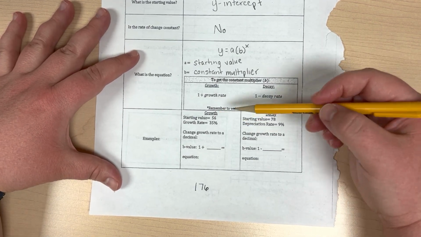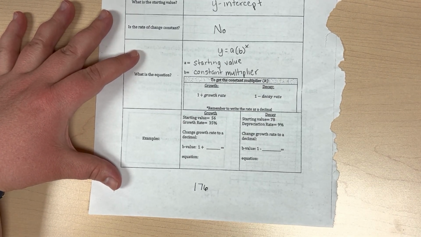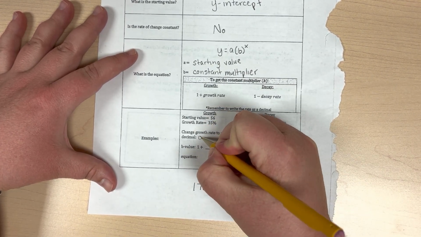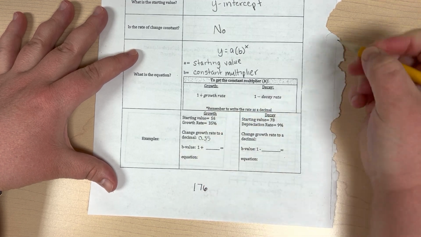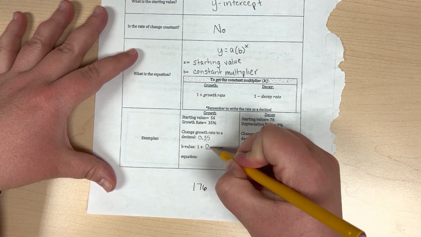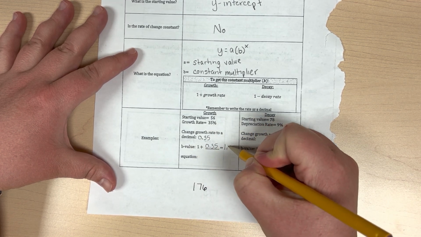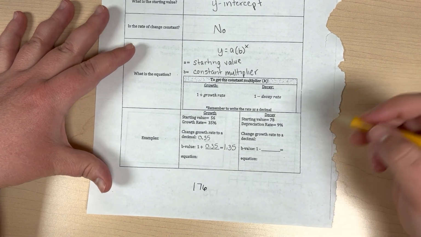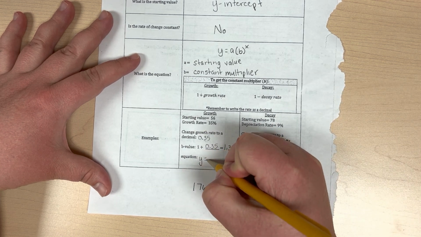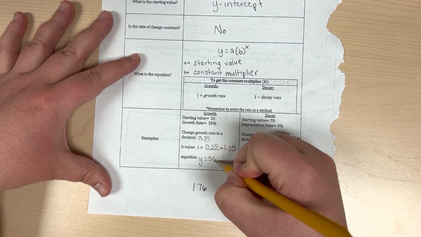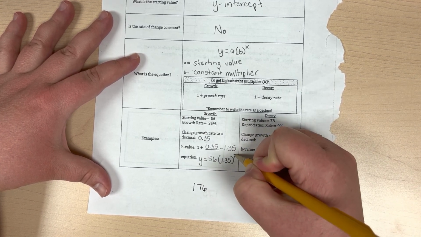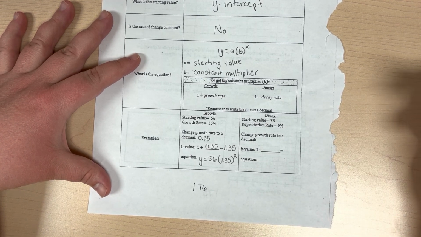For growing, it says my starting value is 56 and my growth rate is 35%. The first thing you need to do is change the growth rate to a decimal, which in this case is 0.35. Now remember, for growth, it's 1 plus the growth rate. So 1 plus 0.35 is 1.35. So that's my growth, or my constant multiplier, my b. So when I go to write my equation, it's going to be y equals, my starting value is 56, my constant multiplier is 1.35, and that's being raised to the x. And that's it. That would be the equation for this example.